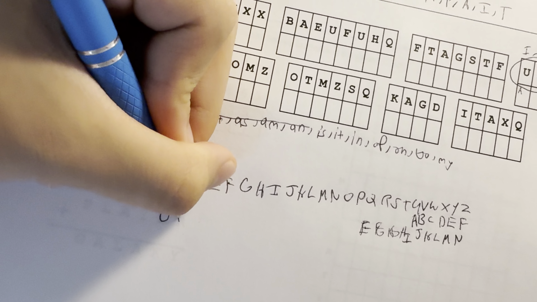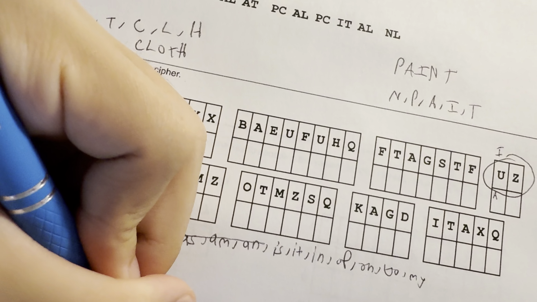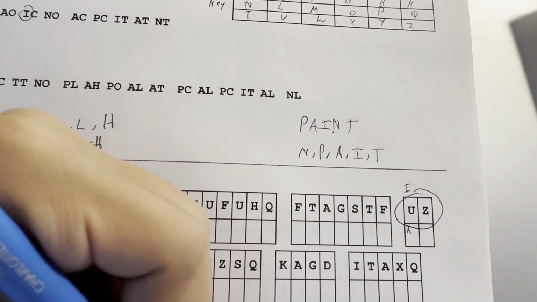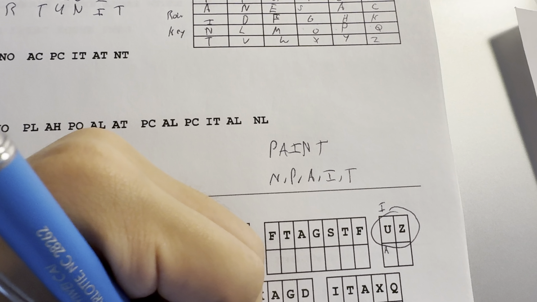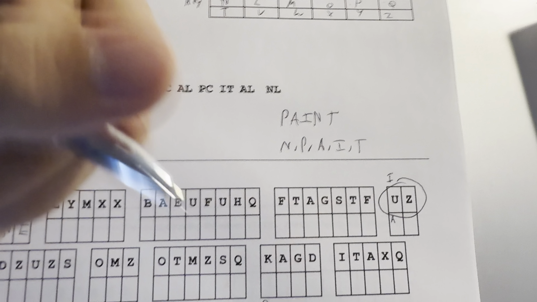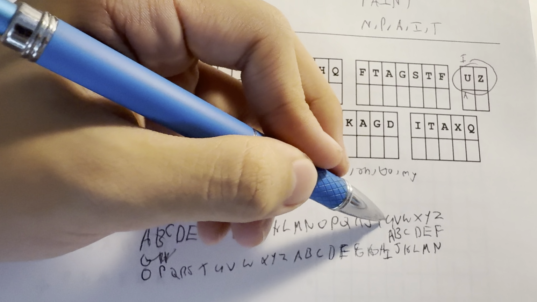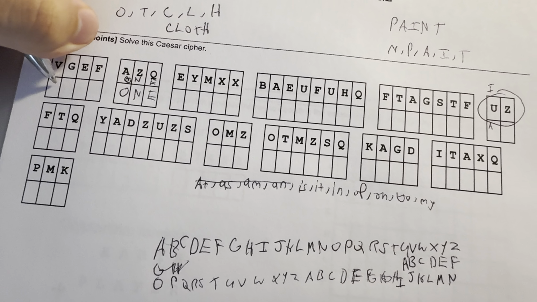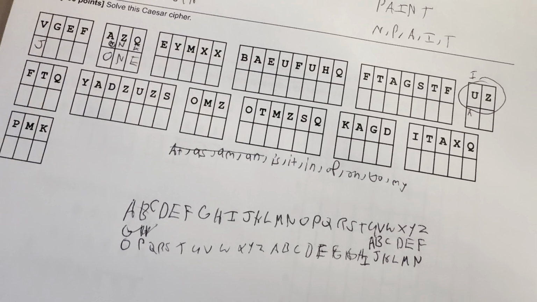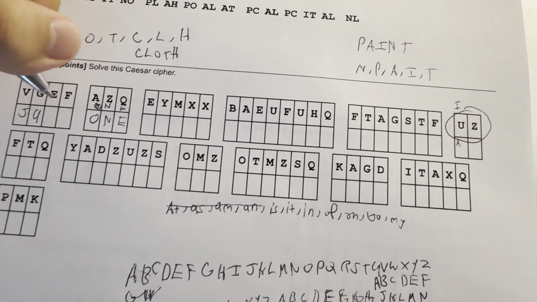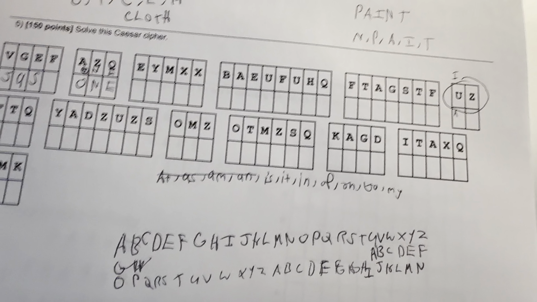If we fill out everything else, if we start with V, V is J. Then G is U, and E under that is S, and then under F is T.